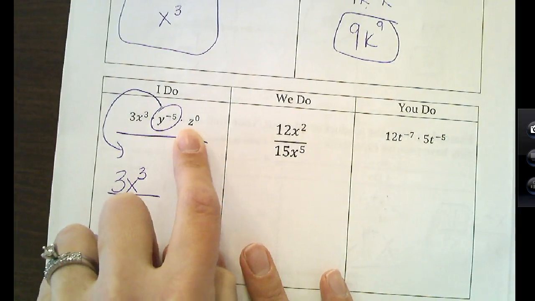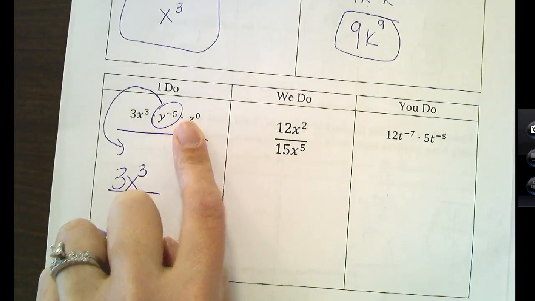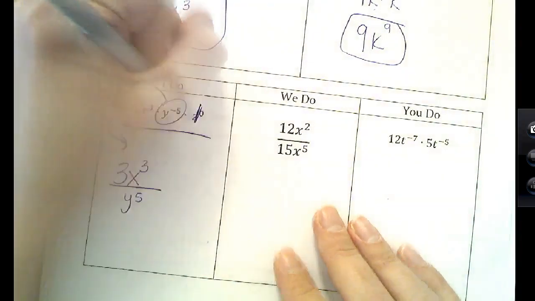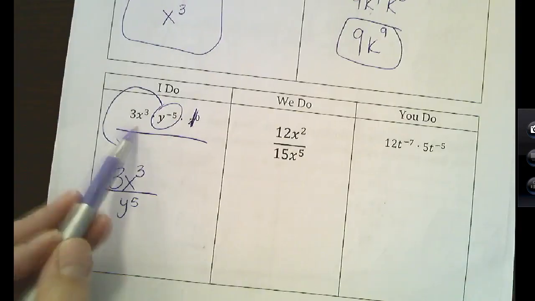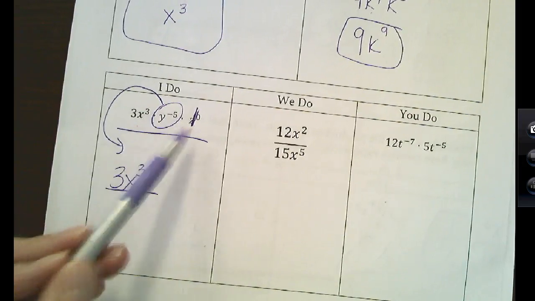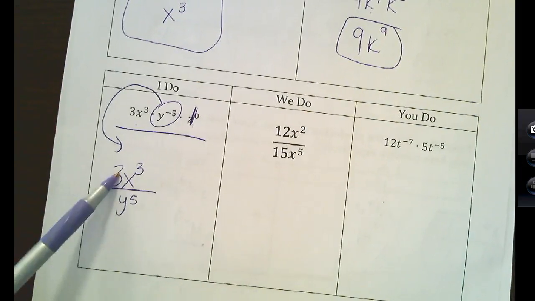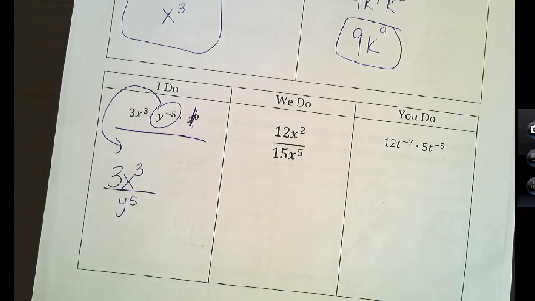What do you remember from yesterday? What's anything to the power of 0? 1. Very good. Nicely done, sir. So guess what? You don't even need that z to the 0 power. What's 1 times 5? 5. What's 1 times 7? What's 1 times 8? What's 1 times 12? What's 1 times 20? So anytime we multiply by 1, it just stays the same, right? So if I were to multiply 1 times 3x cubed, it would just be 3x cubed.